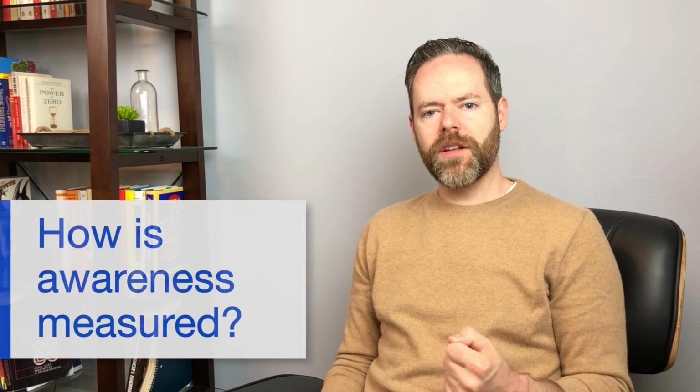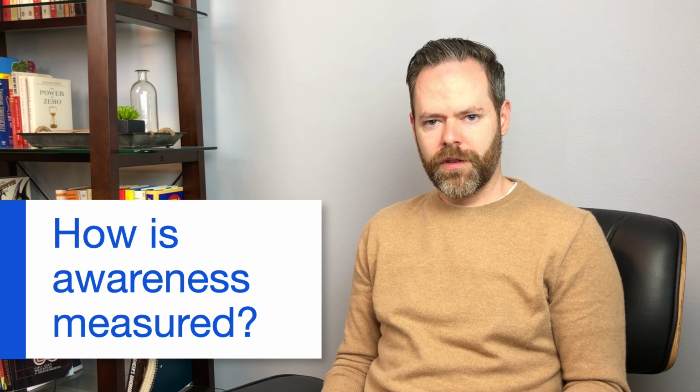So how is brand awareness measured? Brand awareness is measured using quantitative tracking studies. So these are simply like surveys. So you take target customers and you give them surveys. And the surveys ask them a variety of questions from which you can determine aided and unaided awareness.